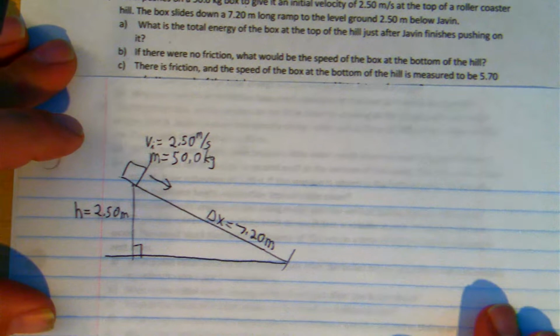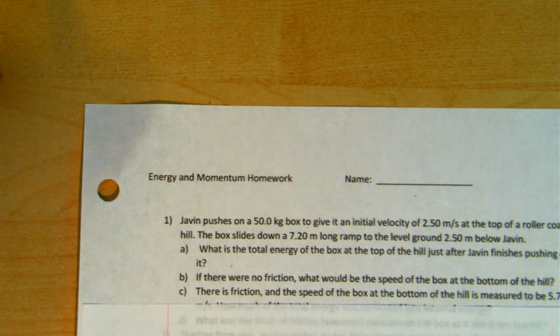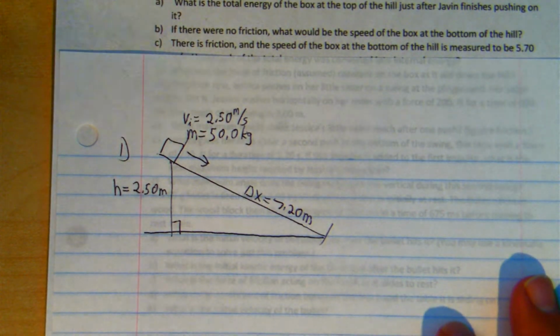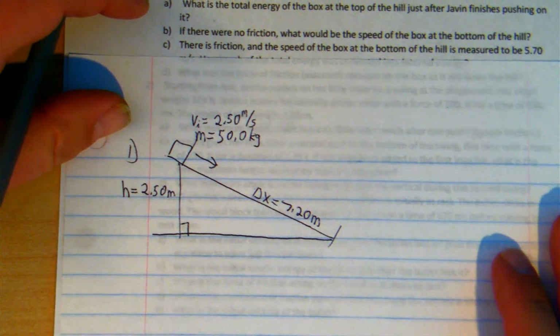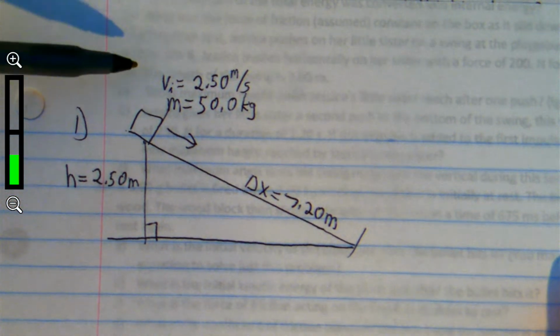All right, so here's the handout that was assigned, and here's the beginning of solving problem 1. As I read the problem carefully, I then started to construct a sketch of what the information is telling me.